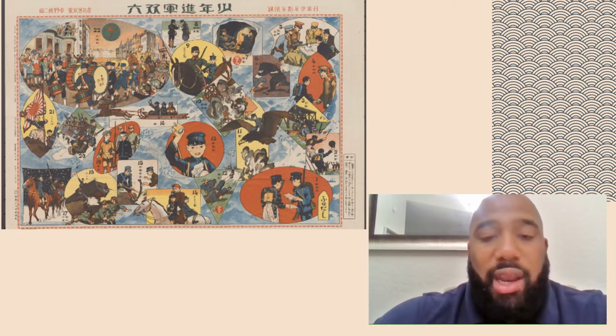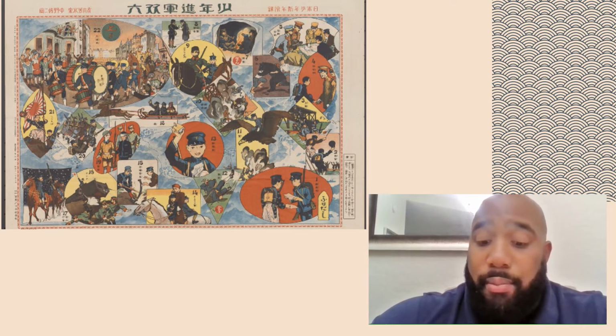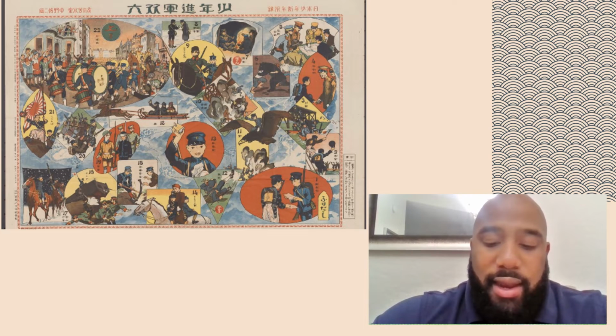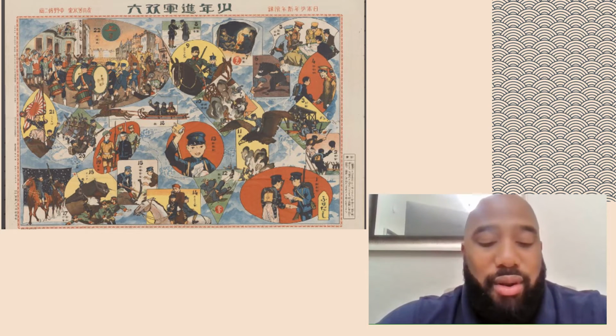The board game basically was made up of 22 spaces, this specific board game. And there was a box in the lower right corner.